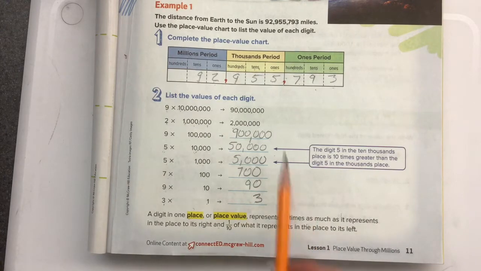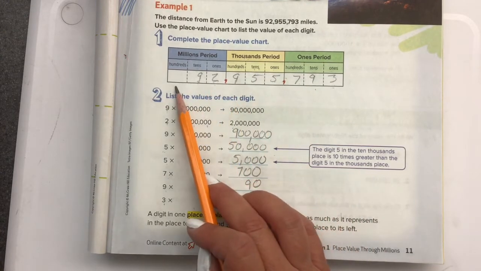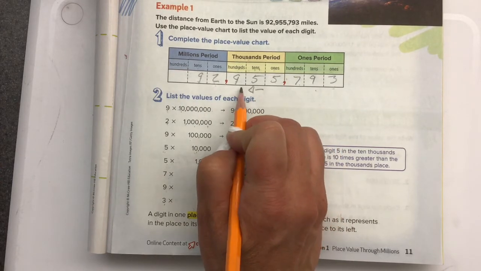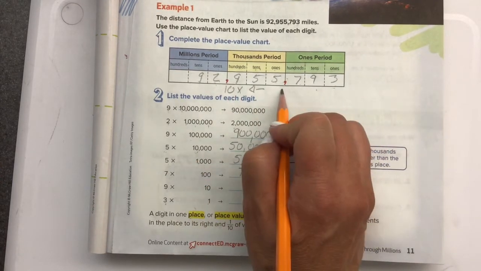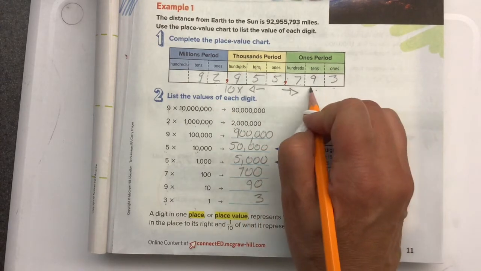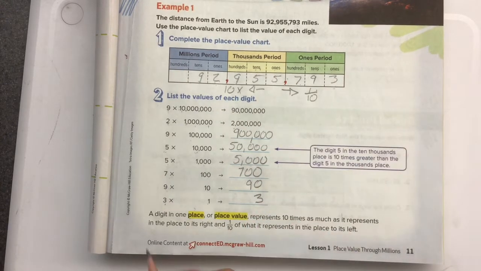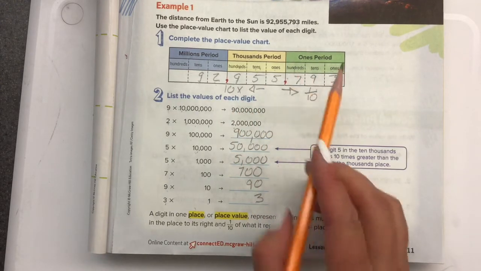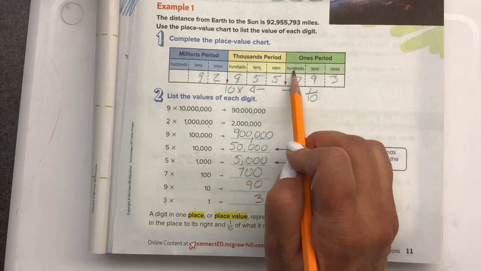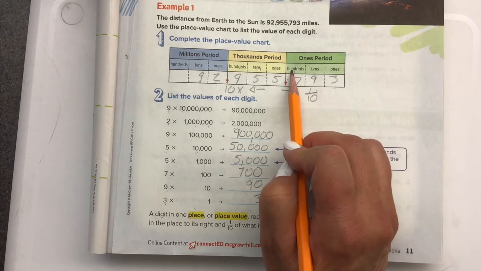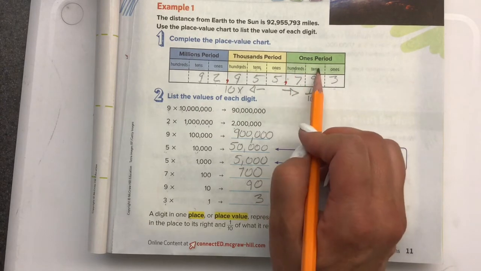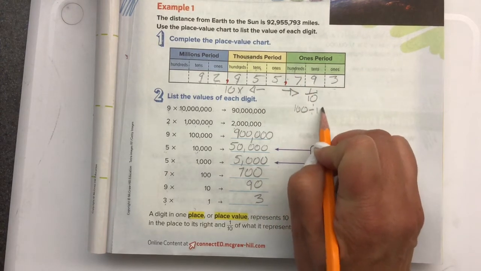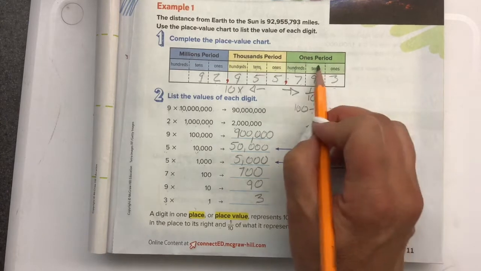So you need to understand when you're moving to the left, they increase by 10, each place value. Now, if you're moving to the right, it's like you're dividing by 10. So for example, let's do something that we can understand easily. Let's say we had a number in the hundreds spot. Well, if we go down, we can divide it by 10. So 100 divided by 10 equals tens.